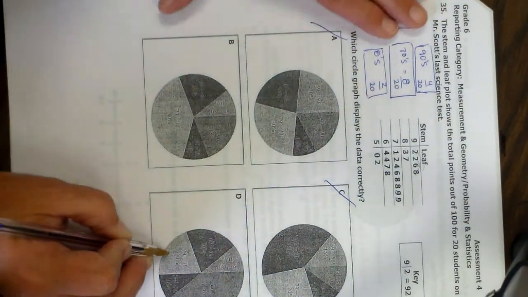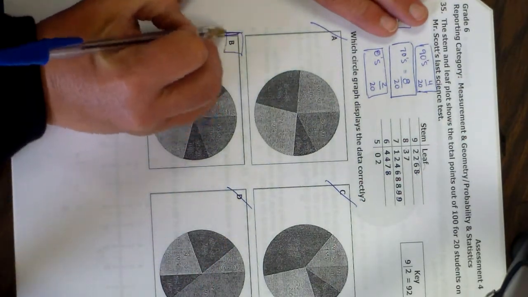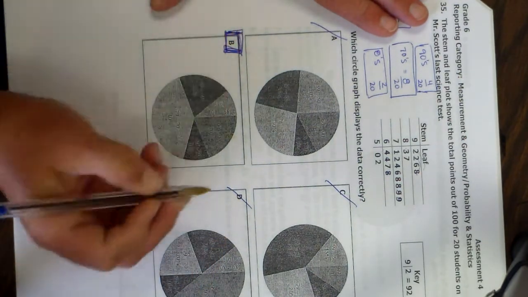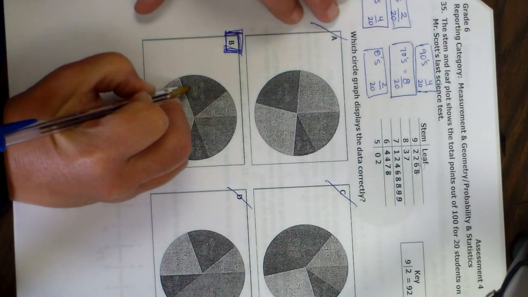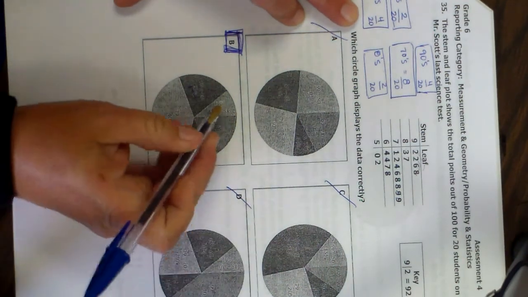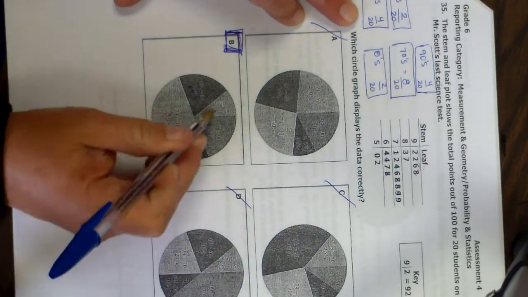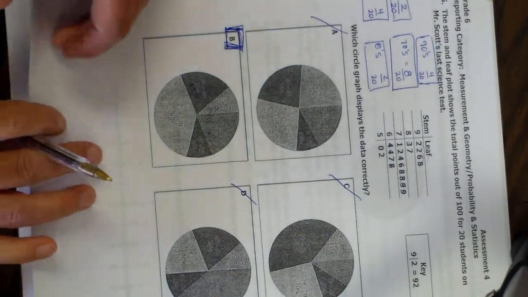That one's 20, but that one's 40, so no. So process of elimination tells us the answer choice here is B. 70s at 40%. 2 matching ones, 60s and 90s match, and 80s and 50s match. Nothing more than matching up pictures with information.